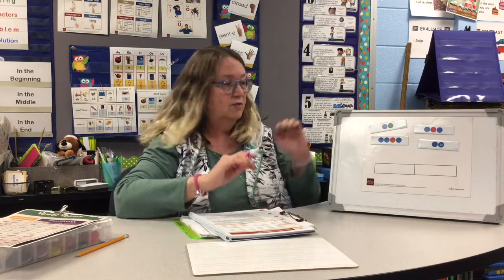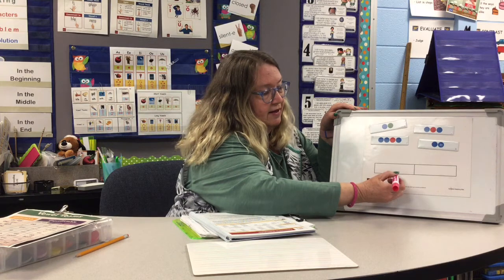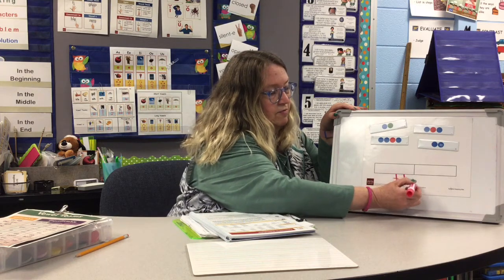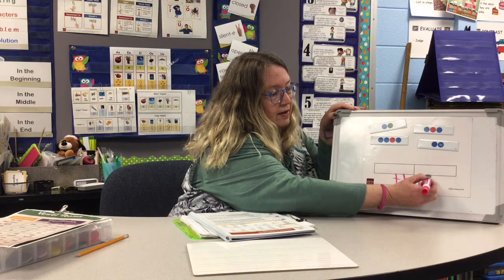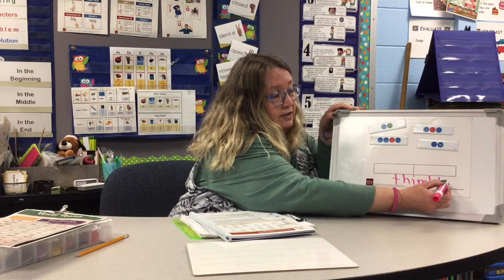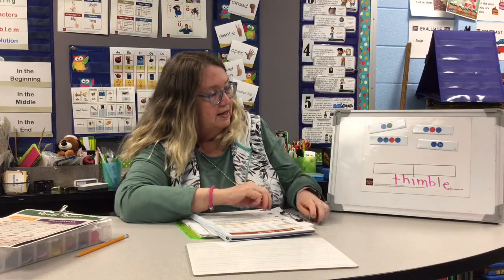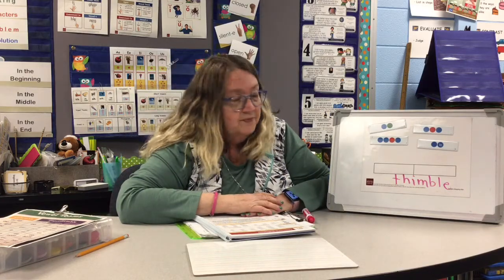I think the multisyllable LE is the easiest one because it basically is the last three letters usually of the word. Okay? And here we go. Let's do this one. Some of you might know what this is. If you sew, you might know what this is. Okay? All right. Check your vowels.